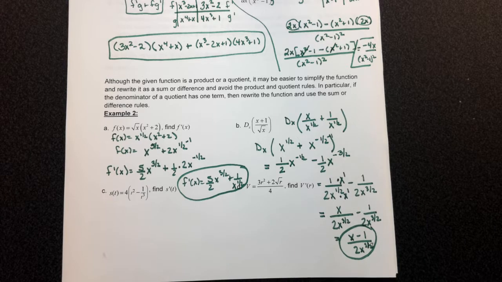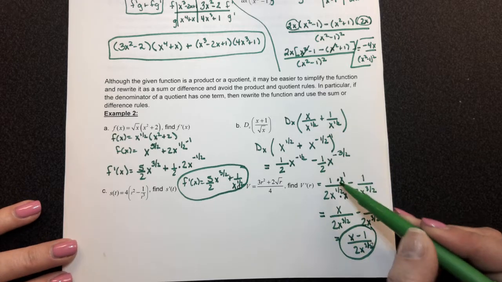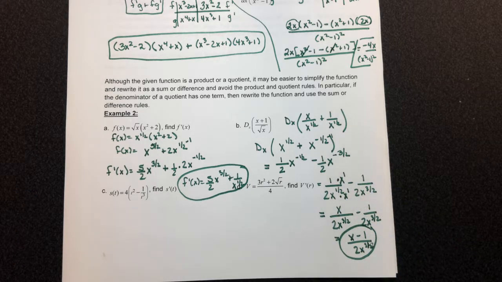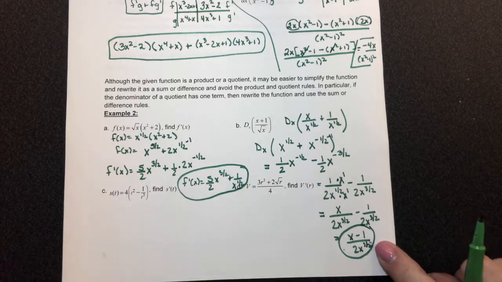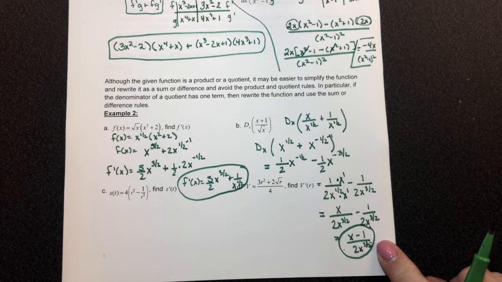You need to be able to look at your answers now and look at them in various forms. Because if you're looking at a multiple choice test, yes, this answer right here is correct: 1 over 2x to the 1/2 minus 1 over 2x to the 3/2. If it's a free response question, I'm fine with leaving it alone. You don't have to do this. But on a multiple choice, 9 times out of 10, those answers are going to be simplified all the way. So you're going to need to be able to algebraically manipulate your answer and simplify it all the way. All right? Any questions on that?